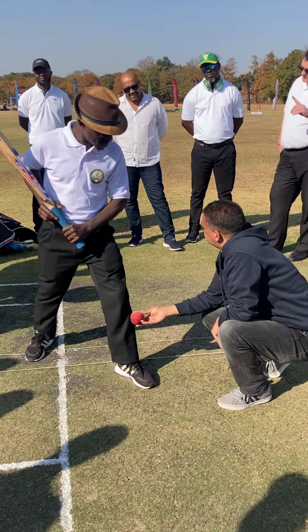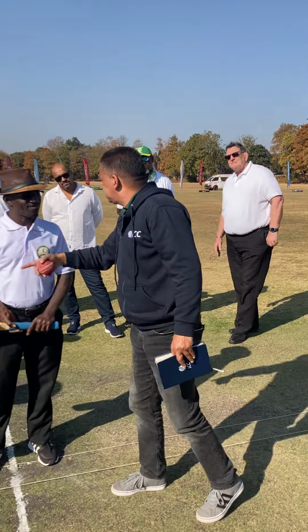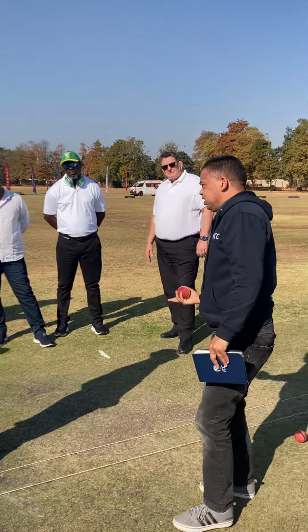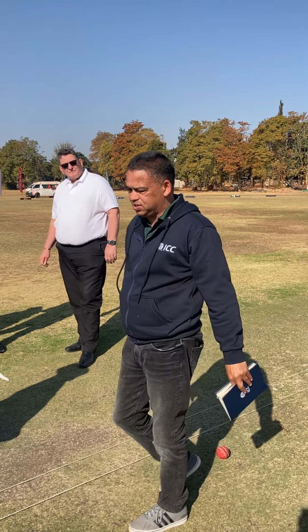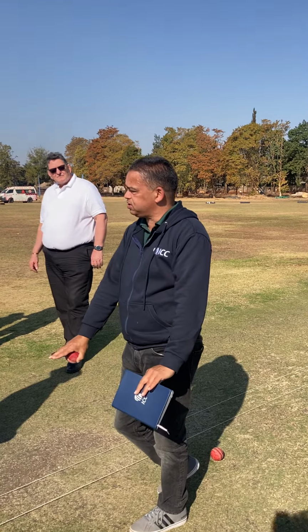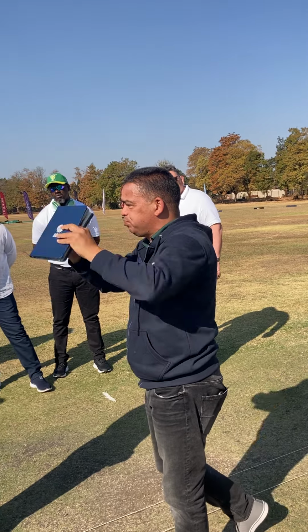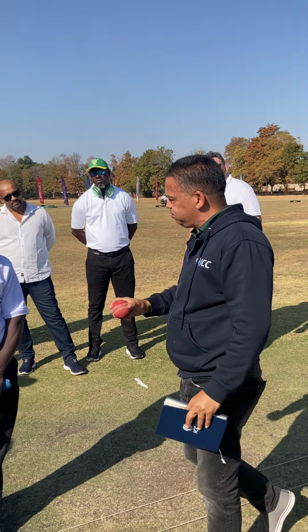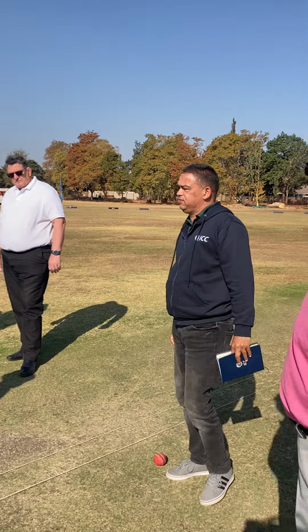It's going to hit the stump. So to answer the question, yes. There are two differences: actually playing a shot outside the line of off stump, and not playing a shot. But the crucial thing with the lower-level umpires is that as soon as a batsman does that, they tend to give it. You still have to determine if the ball is going on to hit the stumps.